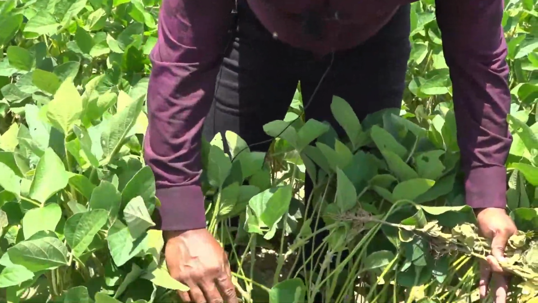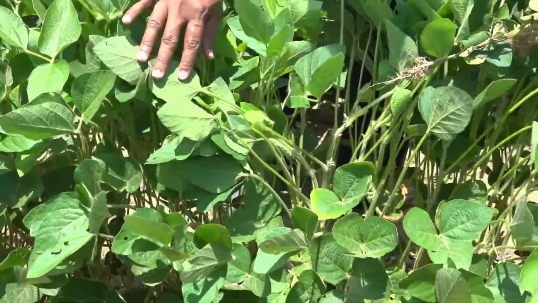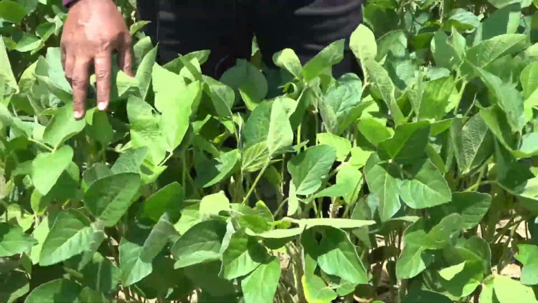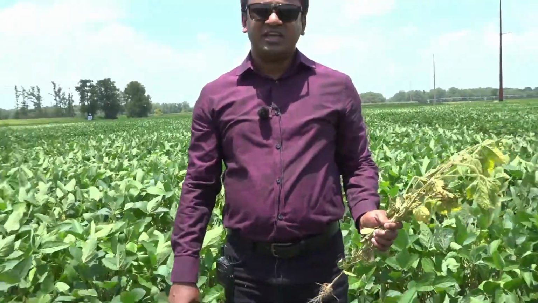But the deficiency symptom often occurs on the upper portion of the canopy during the reproductive stage.